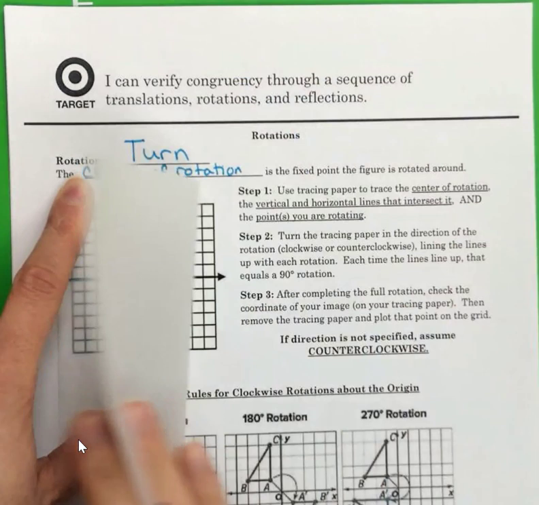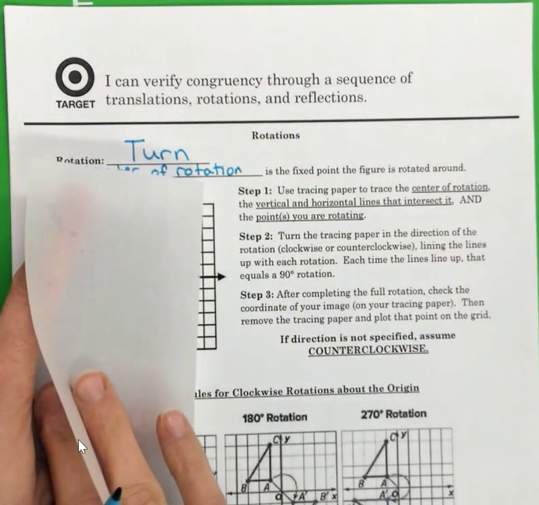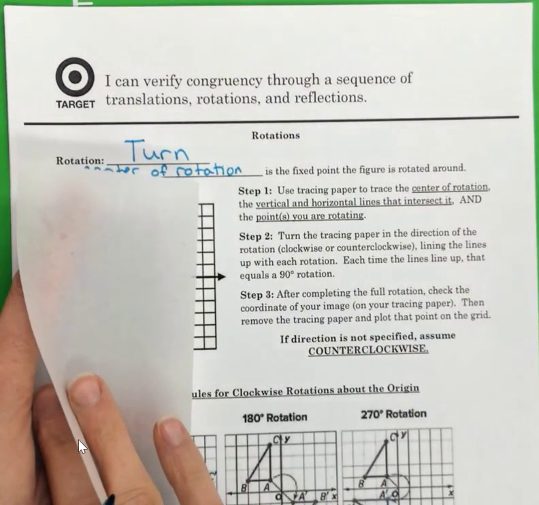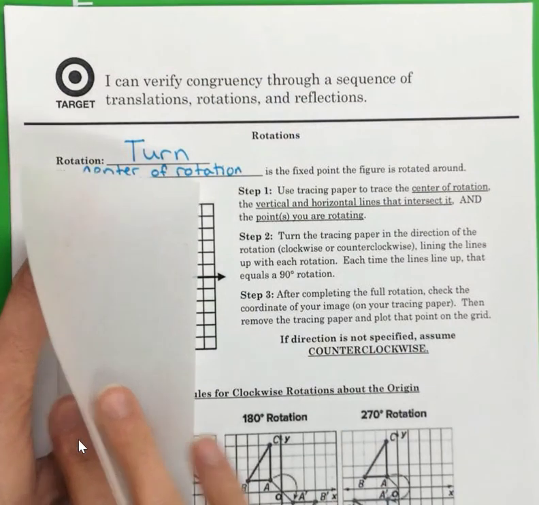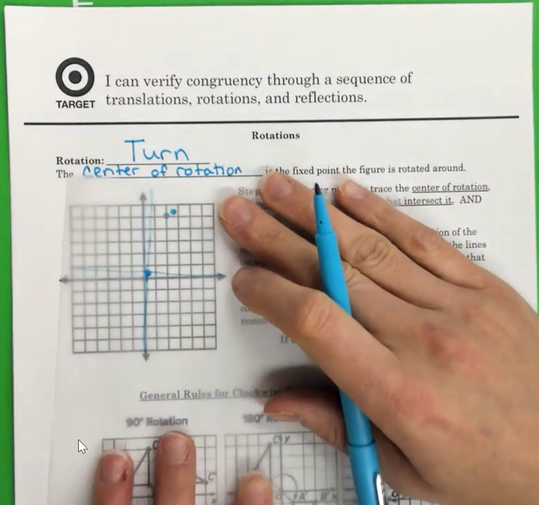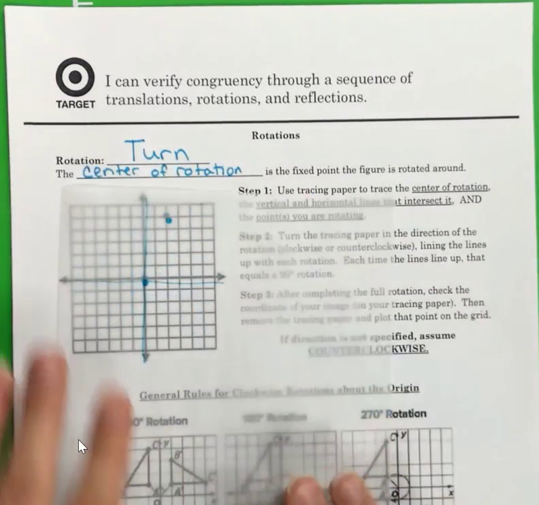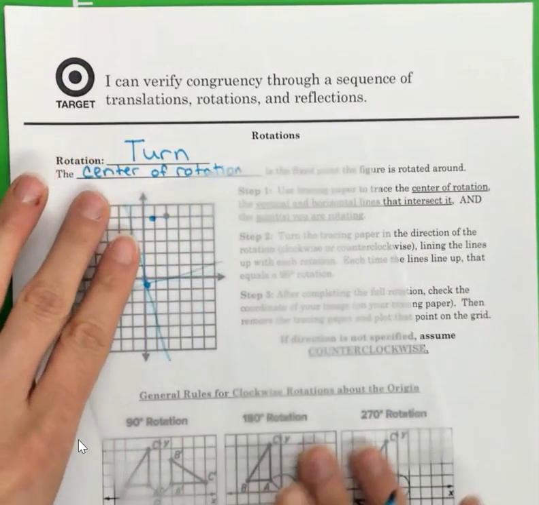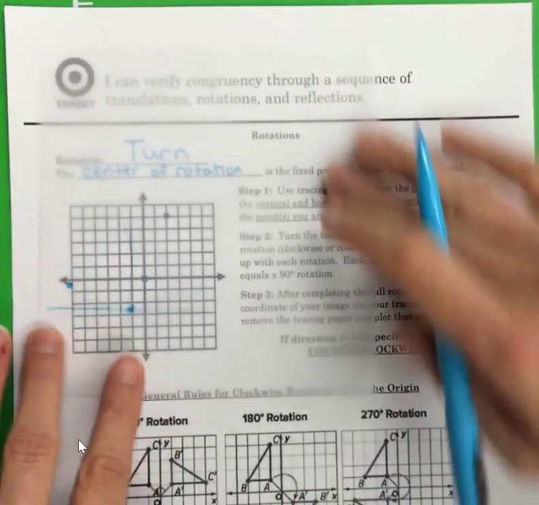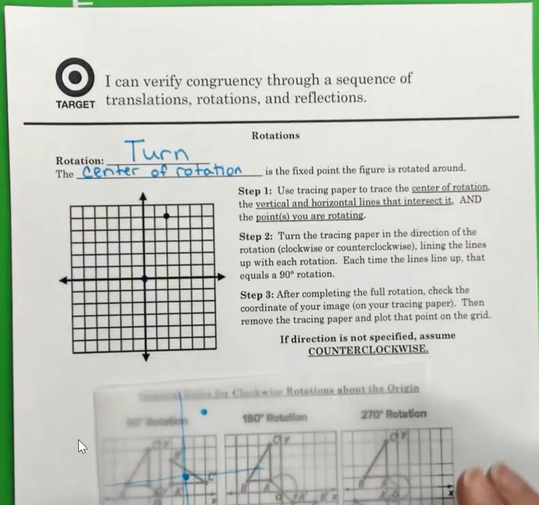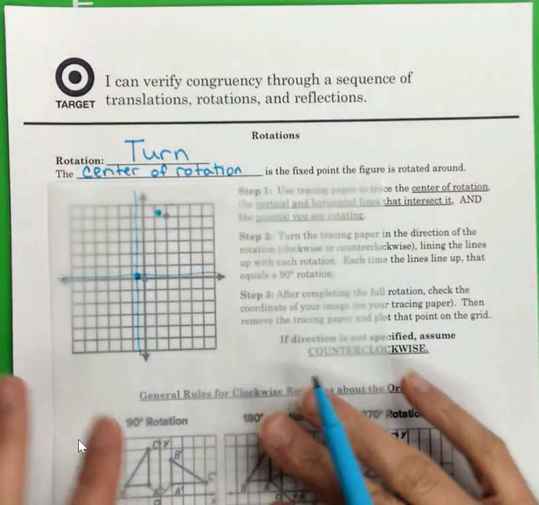So my next step says to turn the tracing paper in the direction of the rotation, whether it be clockwise, which is following the pattern of a clock, or counterclockwise, which is going against the pattern of a clock, and then lining up the lines that you drew with each rotation. So each time the lines match up, that's going to be a 90-degree rotation.